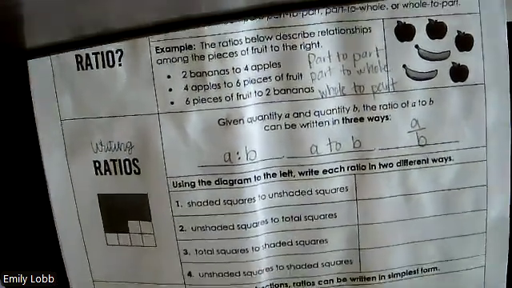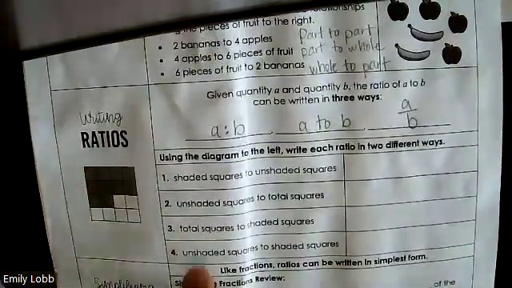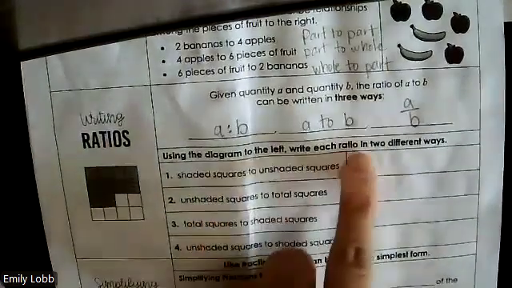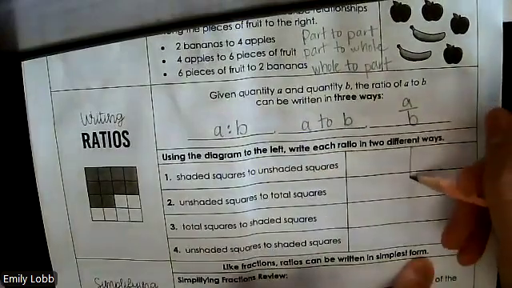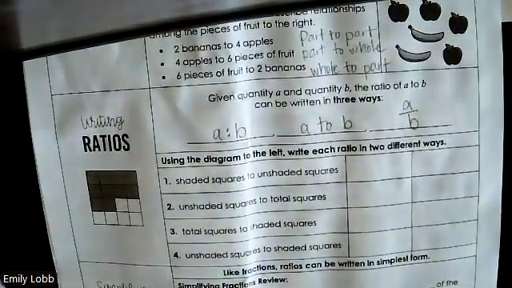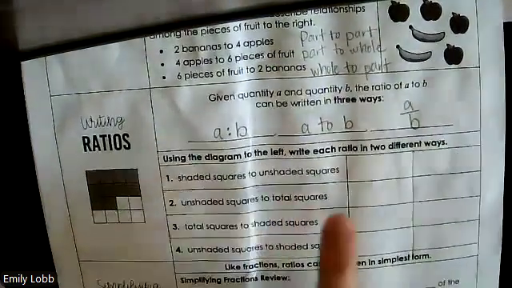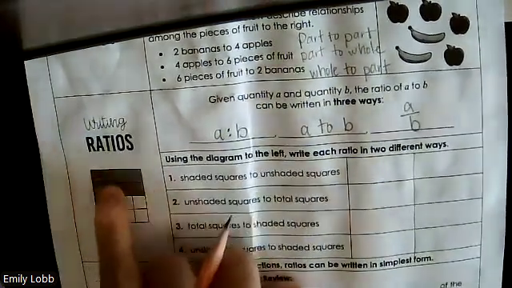All right, so looking over here on the left, we're going to write each ratio in 2 different ways. So I'm going to go ahead and draw a line through here because I have to write them in 2 different ways. Shaded squares to unshaded squares. So how many shaded squares do I have?